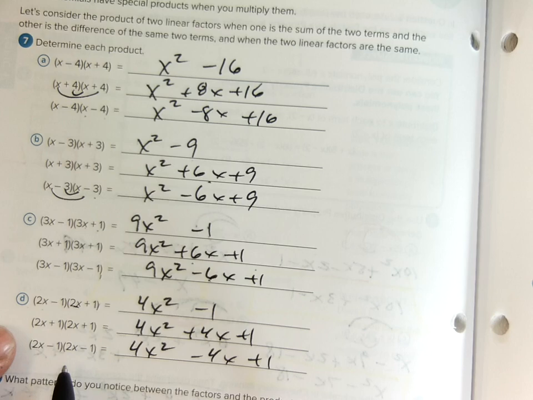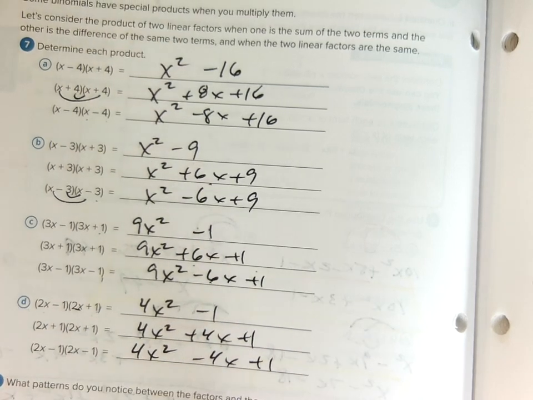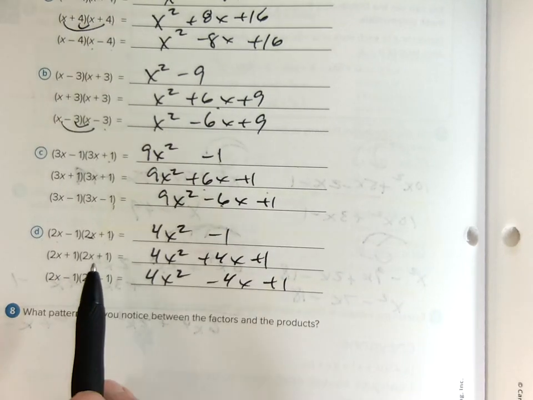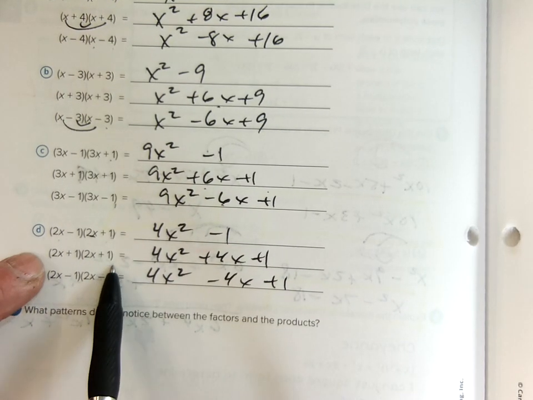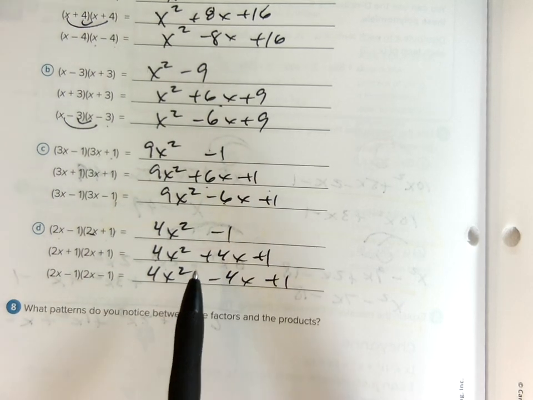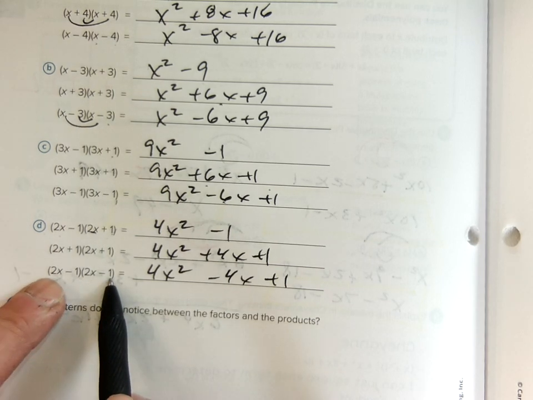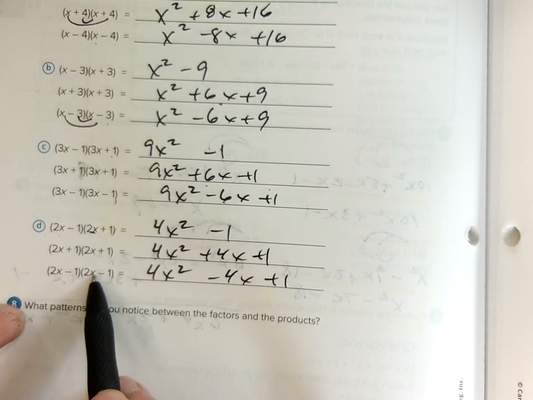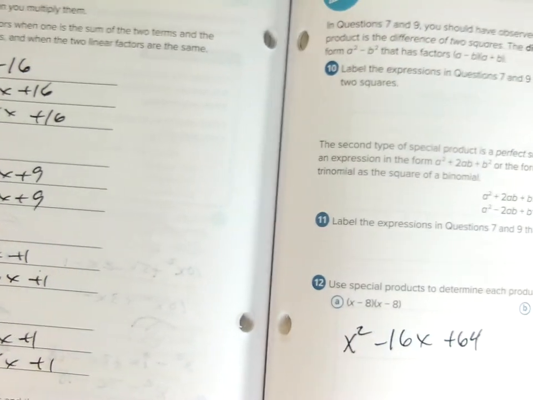4x squared, okay, and then positive 2x, negative 2x, no middle term, minus 1, okay. Almost done. We know that we can get a 4x squared, positive 2x, another positive 2x makes a positive 4x plus 1. 4x squared, negative 2x, another negative 2x makes a negative 4x plus 1, okay. So we saw the pattern.